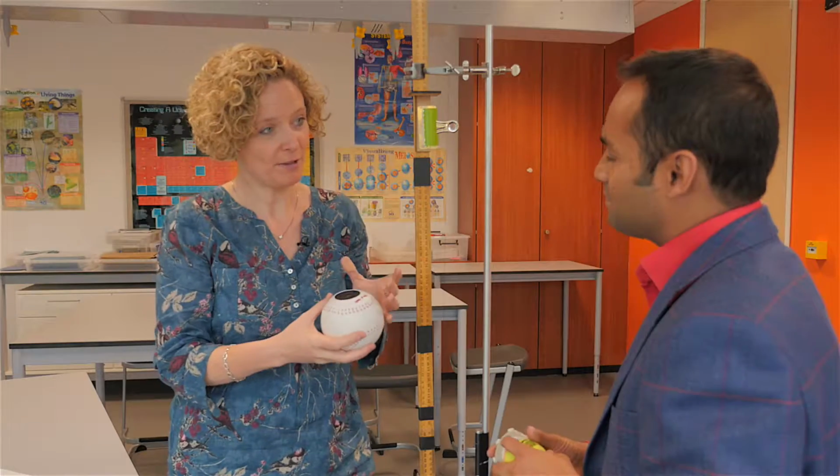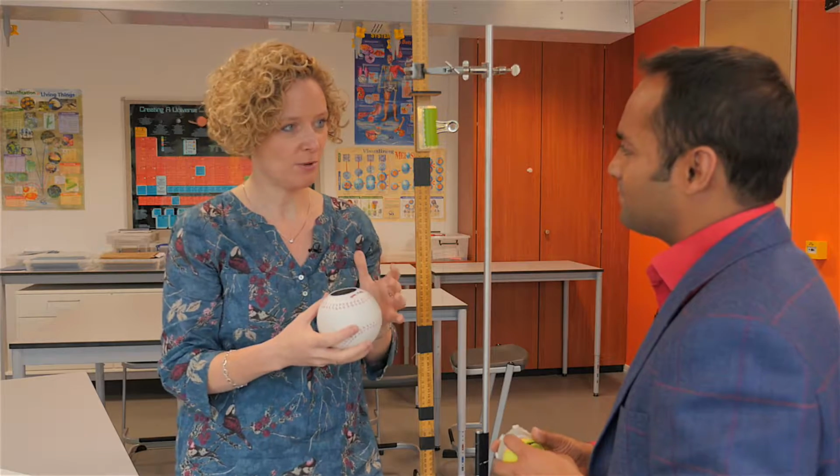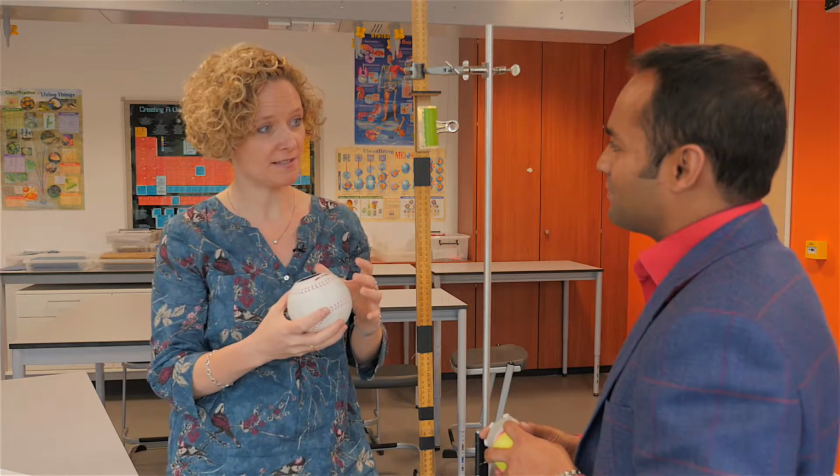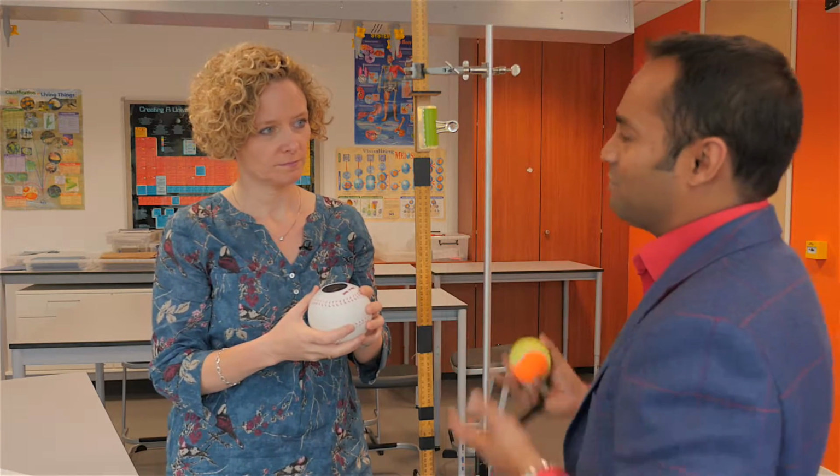Okay, so that's quite impressive, but both these devices measure time to the same degree of precision. They're essentially the same stop clock. That's right, to a hundredth of a second. But the great thing about this is that we can do it lots of times very quickly, and we can narrow that spread of data. Okay, and that's what makes this method more precise.